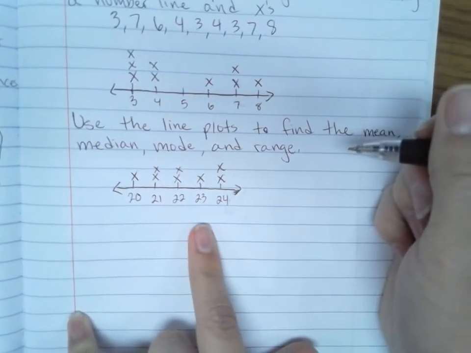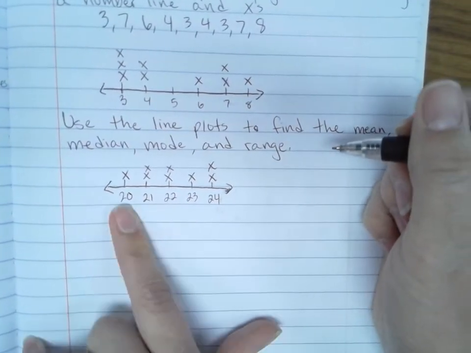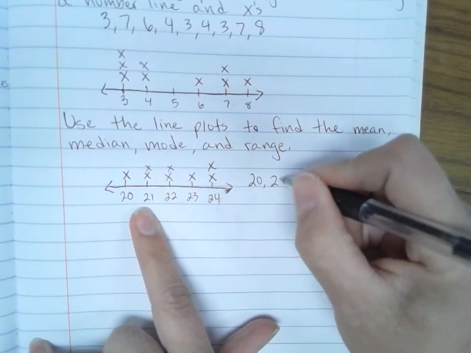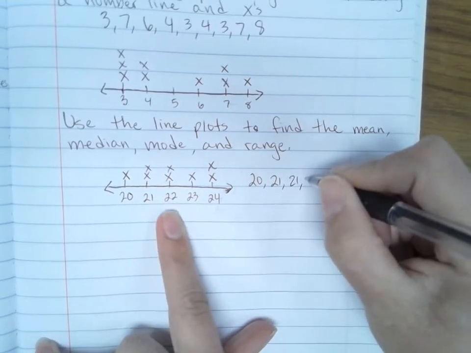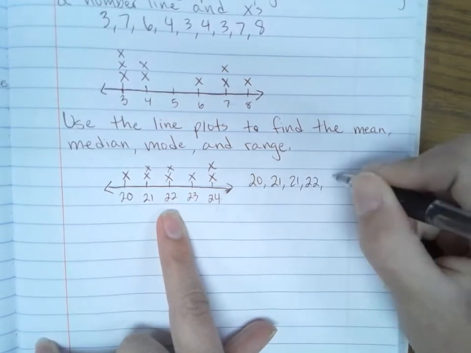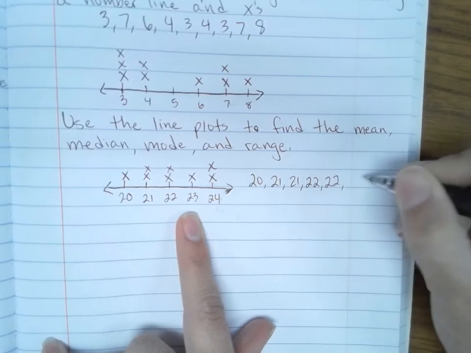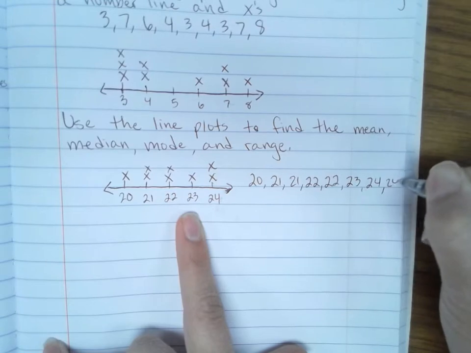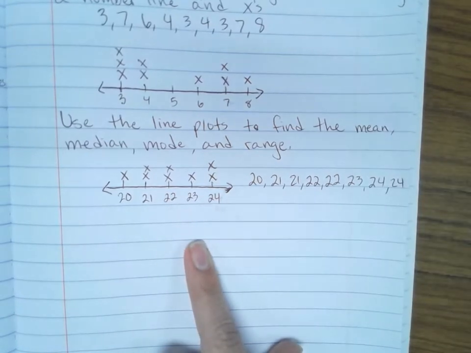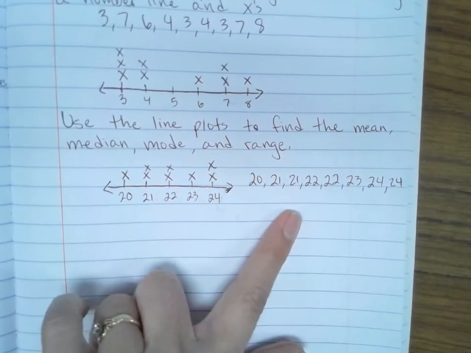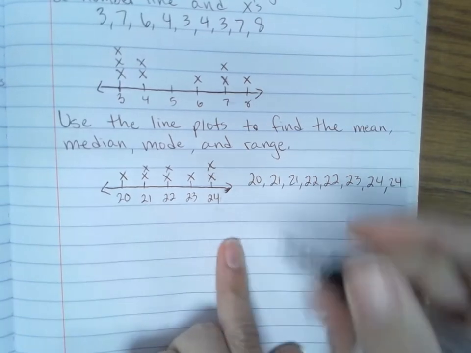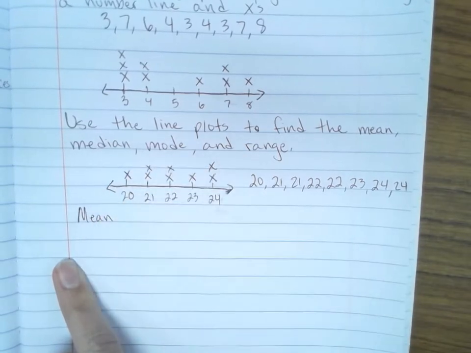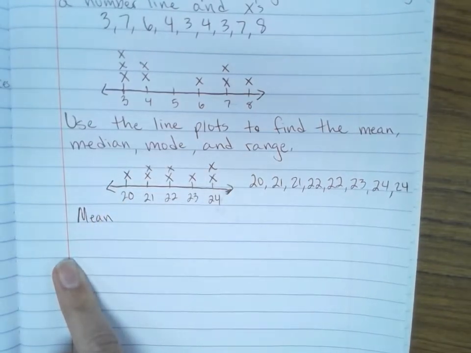But for me, it's easiest if I actually write out the data. So I'm just going to write out the numbers I have. So I have 20, 21, 21. They're already in order for me. Now that I've done that, this and this are the same. So let's find the mean. So I have to add them all up and then divide by how many there are.